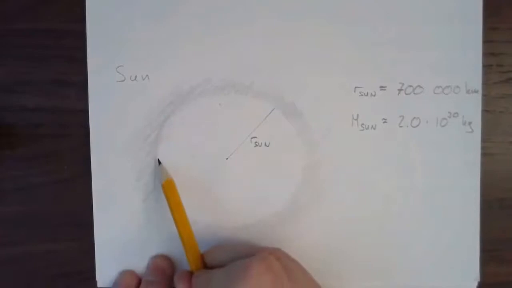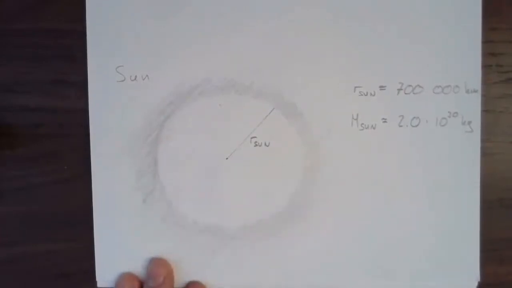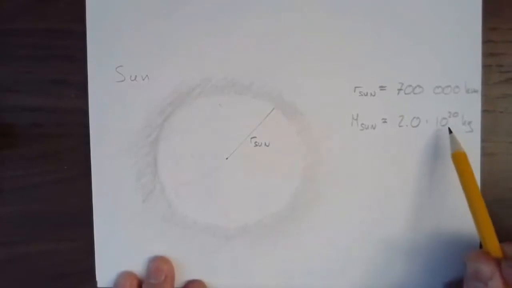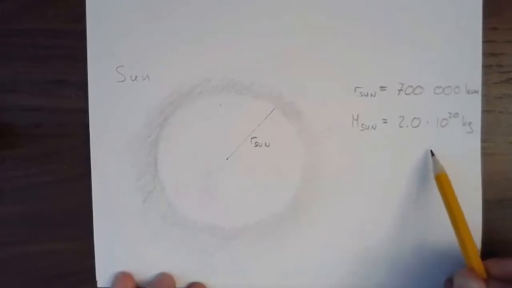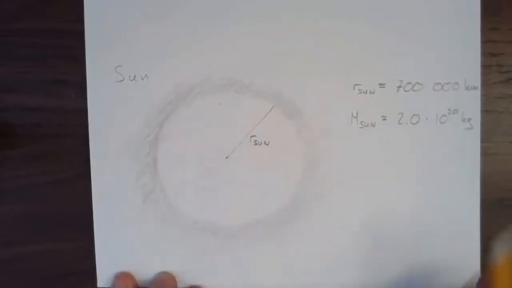So you can fit about 100 and something Earths sort of in a long line across the sun. The mass of the sun is 2 times 10 to the 30 kilograms, so that is about 300,000-ish, a little bit more, times bigger than the mass of the Earth. So it is pretty gigantic.